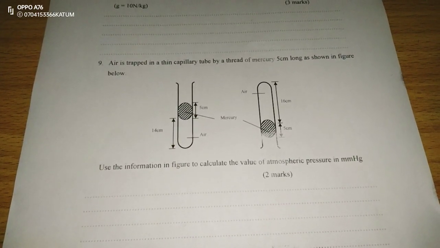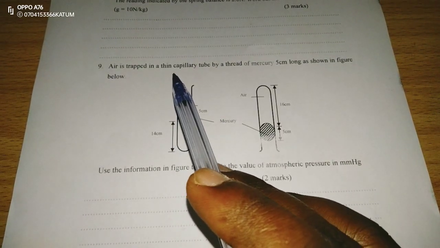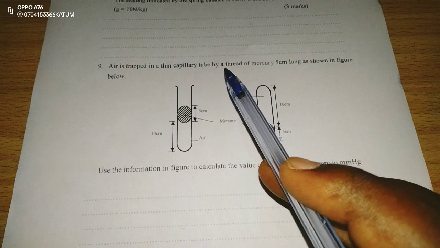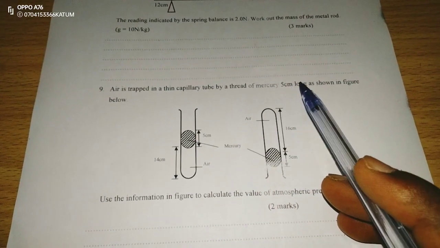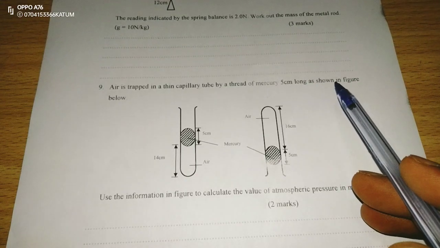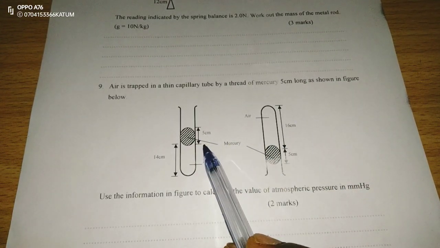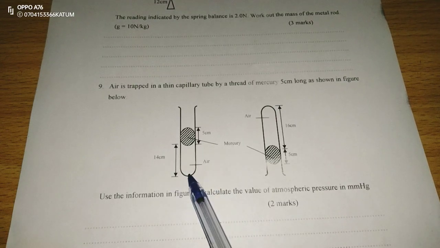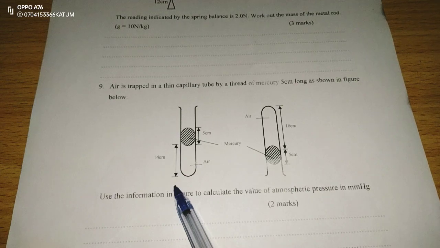We're going to look at gas laws again. We are told air is trapped in a thin capillary tube by a thread of mercury 5 centimeters long, as shown in the figure below. So we have a thread of mercury 5 centimeters long. Then the air which has been trapped has a column of 14 centimeters.